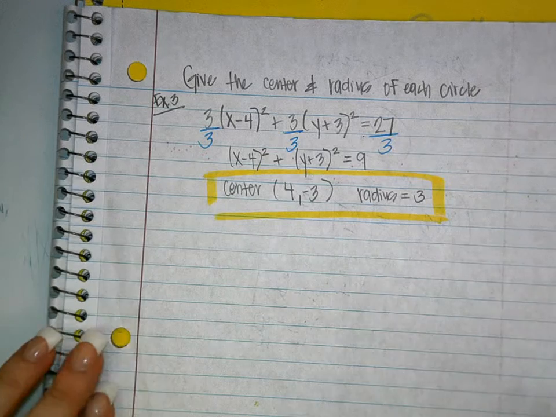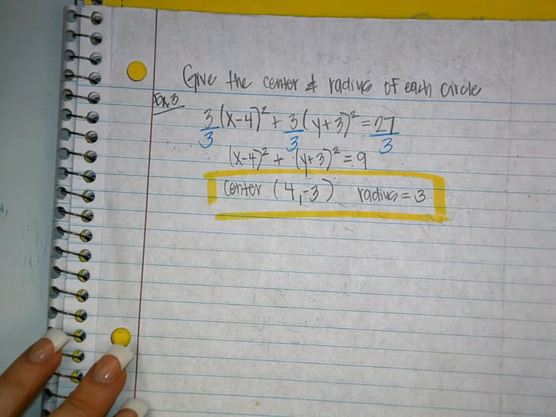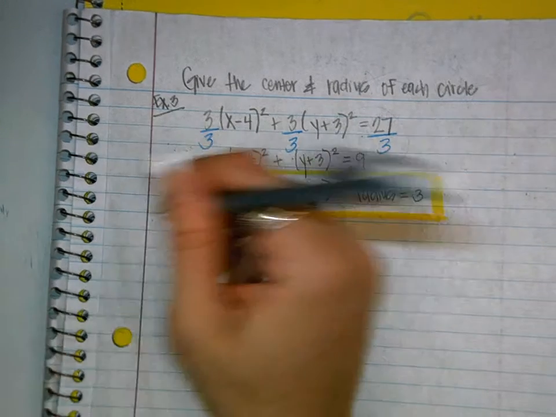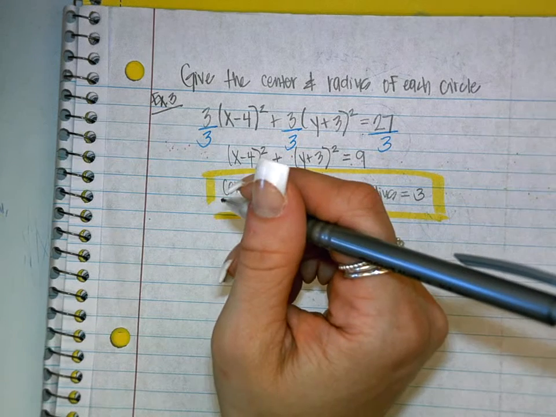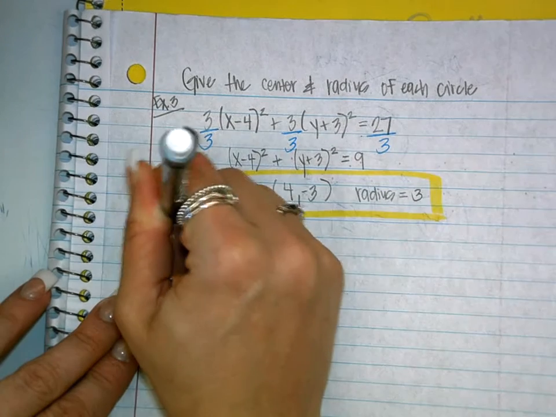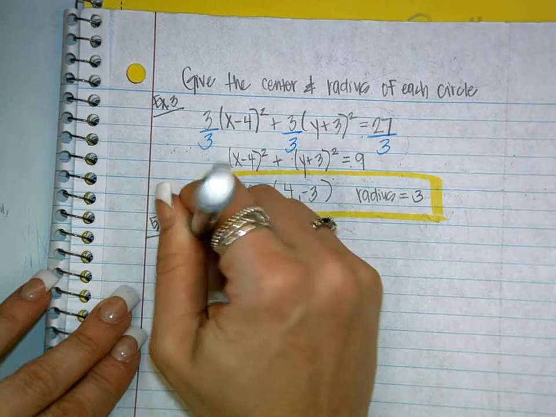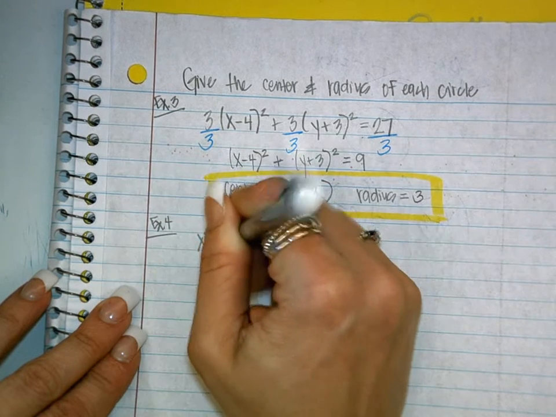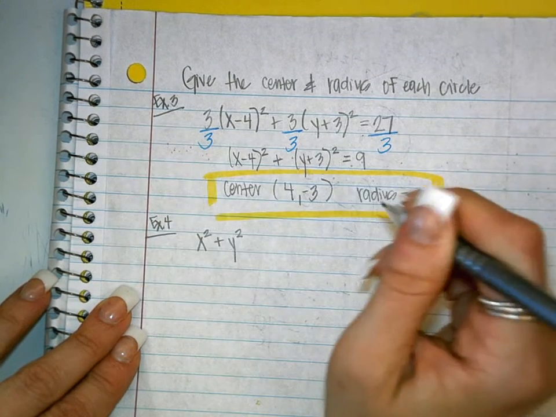Any questions on how I did that? Okay, try another one. There are, by the way, 8 examples for the first set of notes. Okay, number 4. Again, I'd like you to state the center and the radius of each circle.